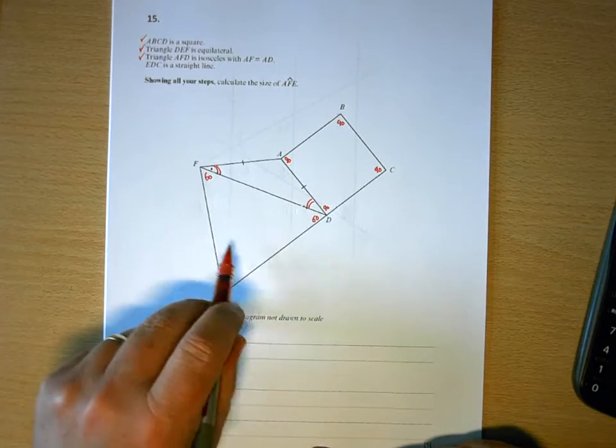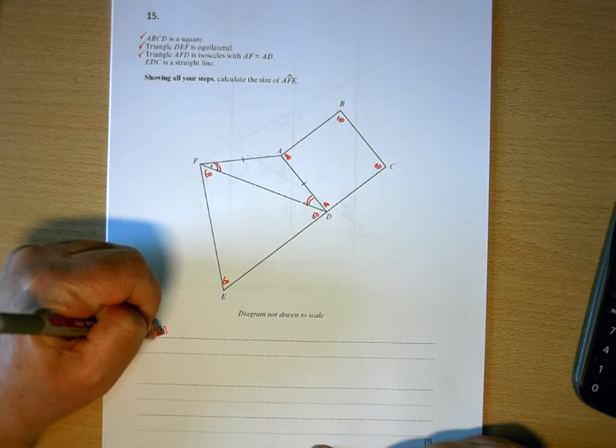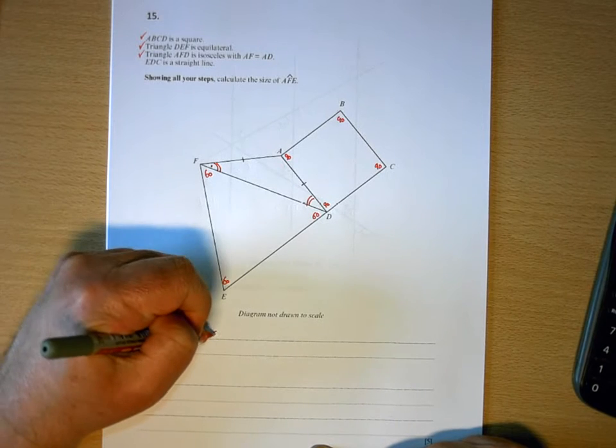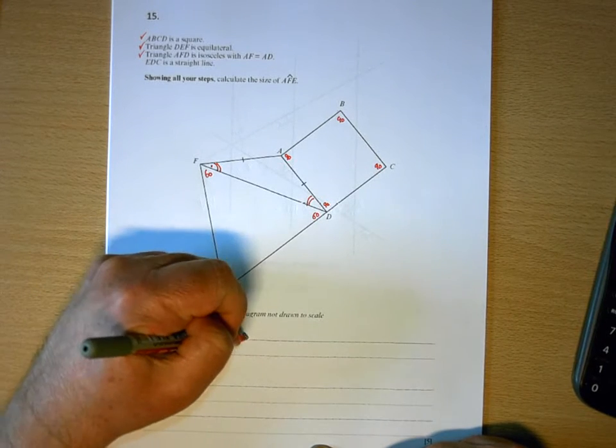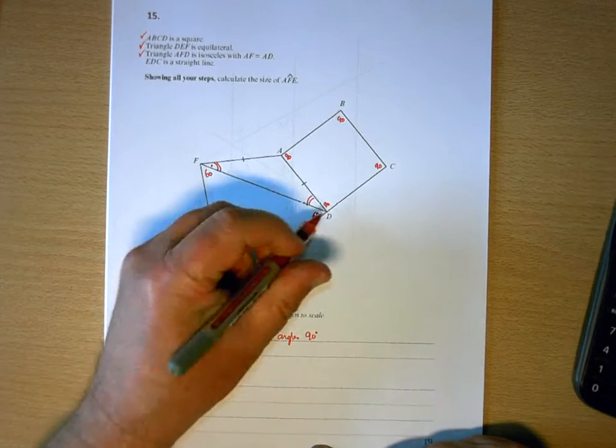Right. So I know that ABCD is a square, so all angles 90 degrees.